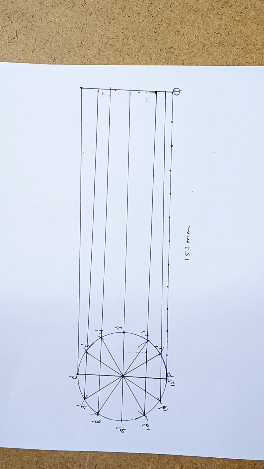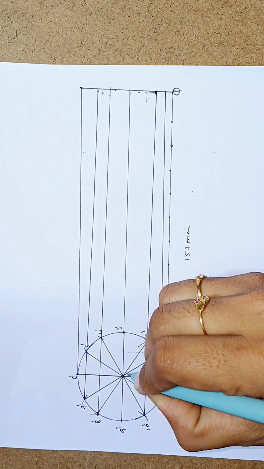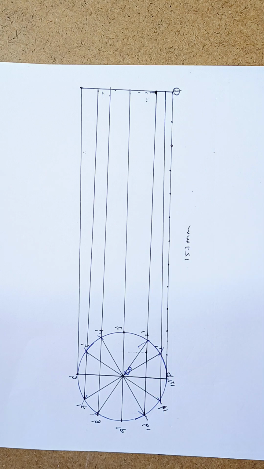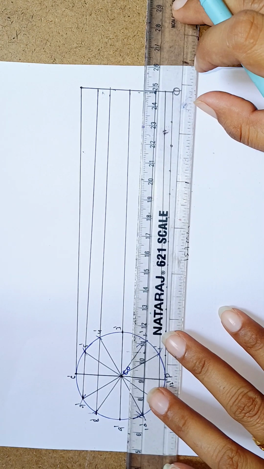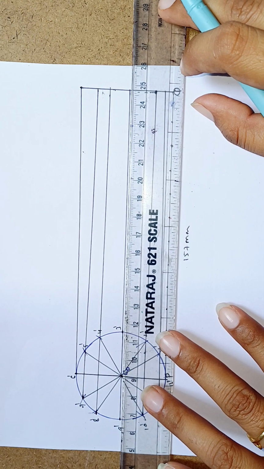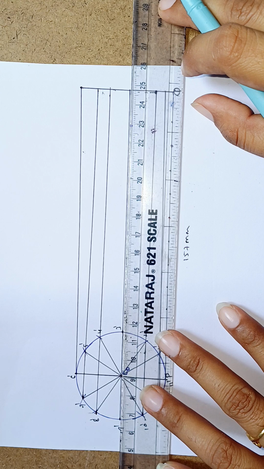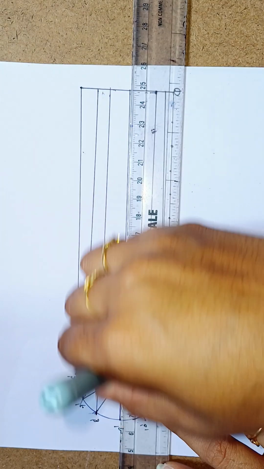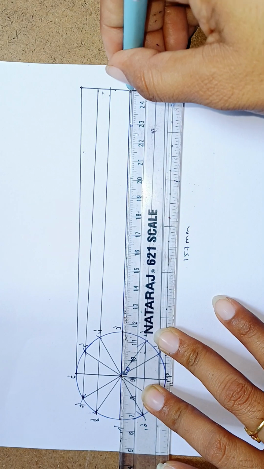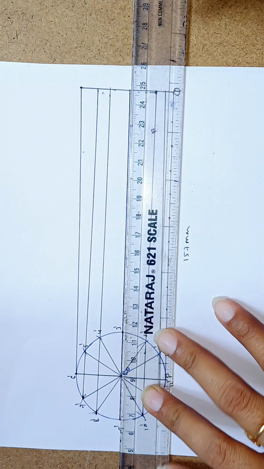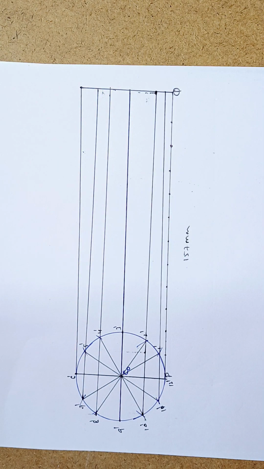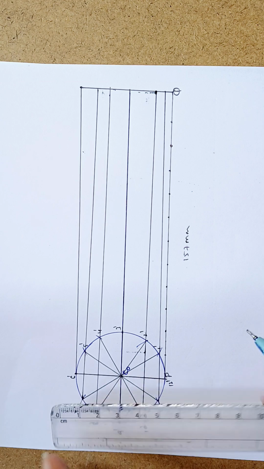Now you have to highlight the center point C0. This is the center of the circle. Then highlight the center of the circle a little bit dark. I am using a blue pen here, blue color, a little bit dark. Then you have to join the vertical lines.